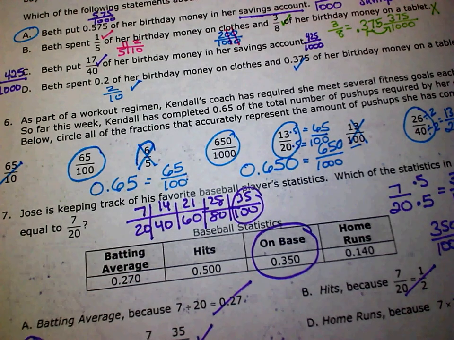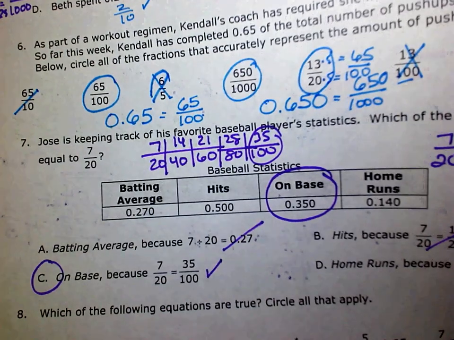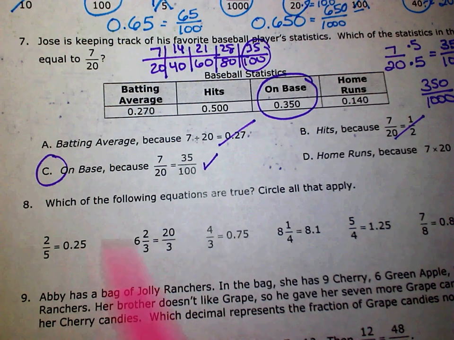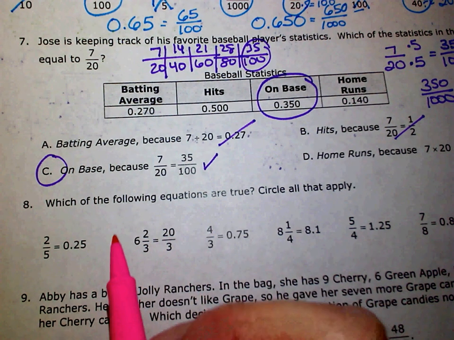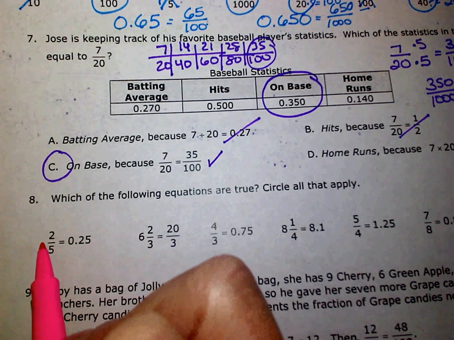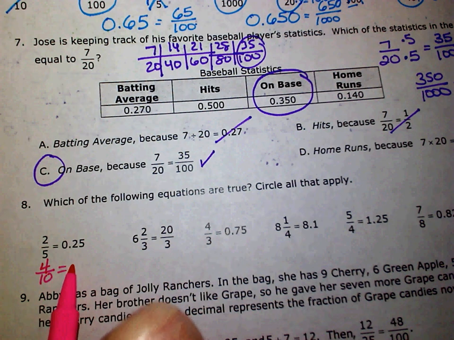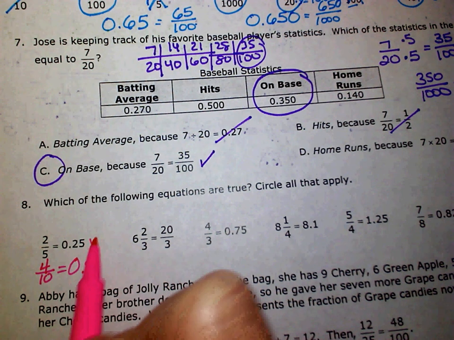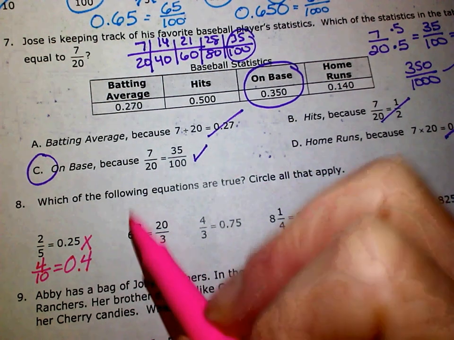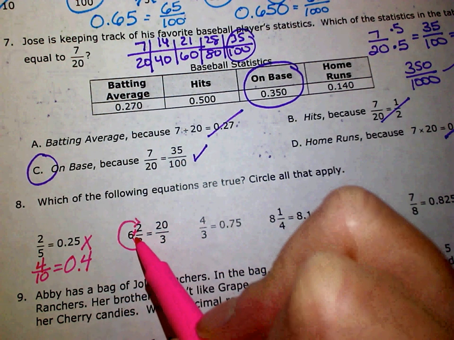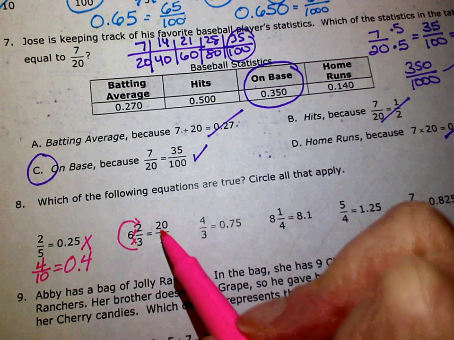Okay, number 8, which of the following equations are true? Circle all that apply. 2/5 is 25 hundredths. First we have to get the 2/5 to tenths. That would be 4 tenths, which would give us, those are not the same. 6 2/3, that's mixed. To improper, do our Texas. 6 times 3 is 18 plus 2 is 20. Denominator stays the same. Those match.